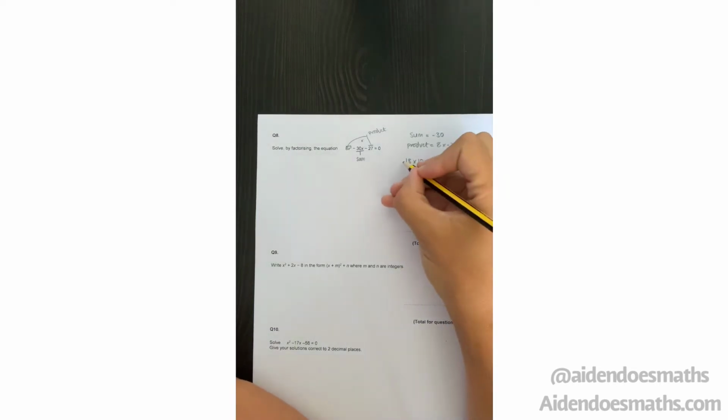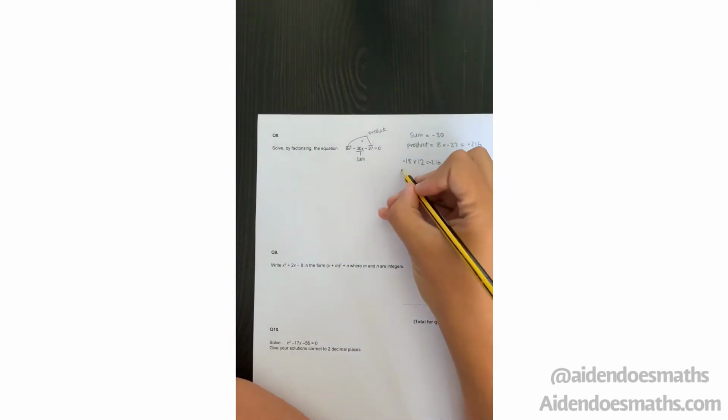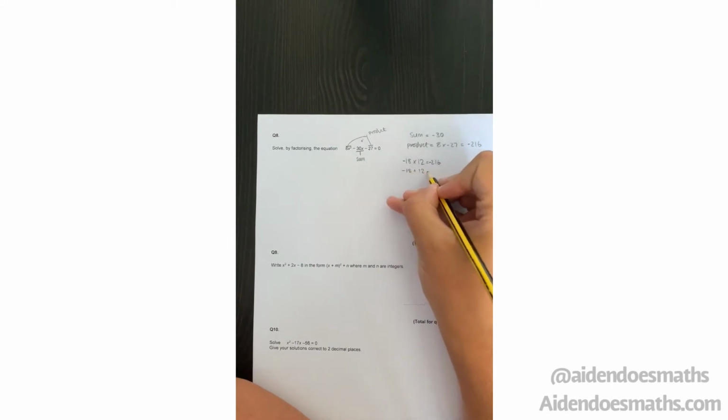But if 18 or 12 is negative, let's say minus 18 for example, that gives us minus 216, but minus 18 plus 12 gives us minus 6, so that doesn't work. And if we had minus 12 plus 18, that would give us 6. That doesn't work either. So I'm just going to cross through that because it's probably what we're thinking, but it's not quite right.